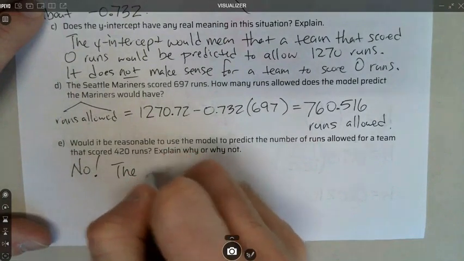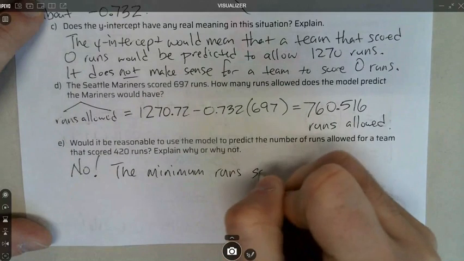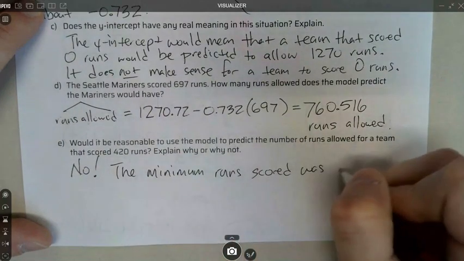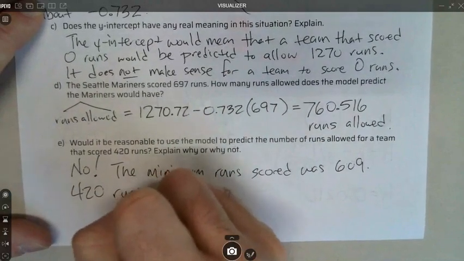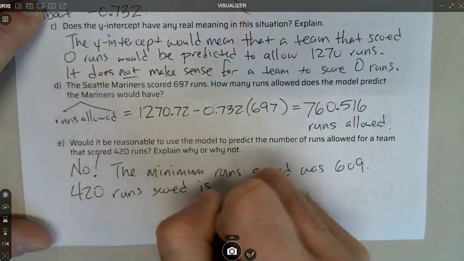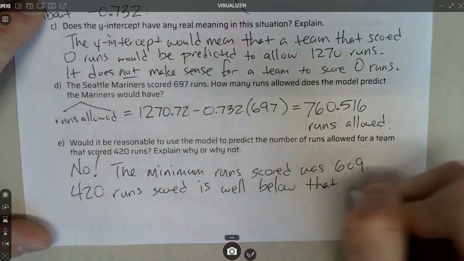The minimum runs scored was 609. 420 runs scored is well below that amount.